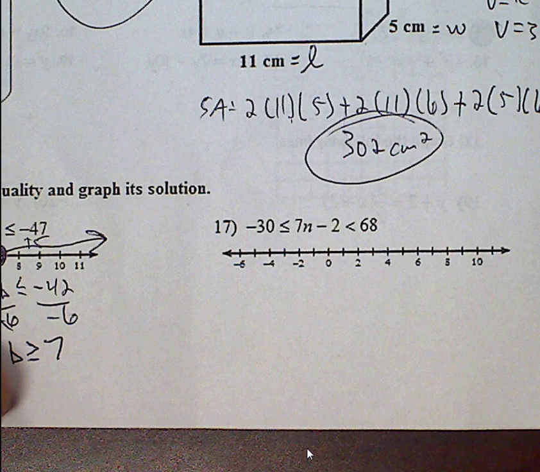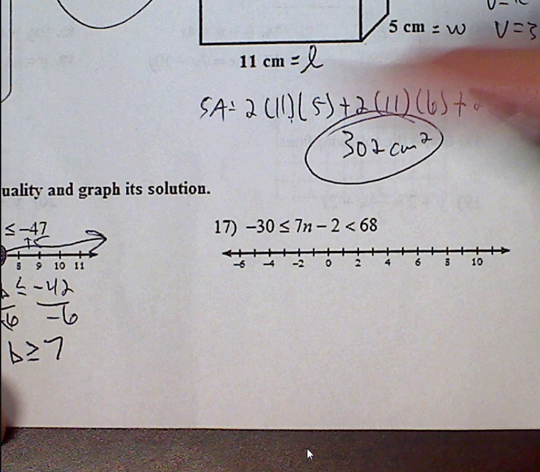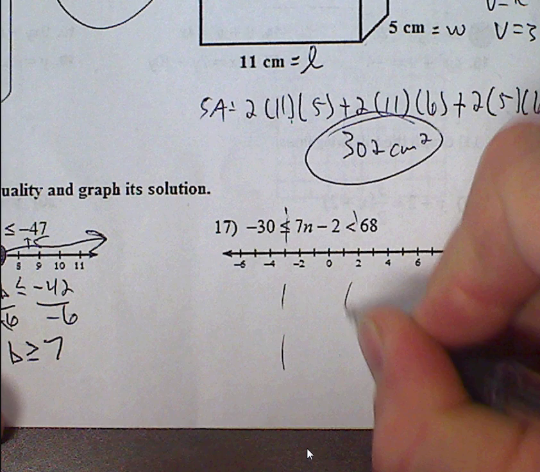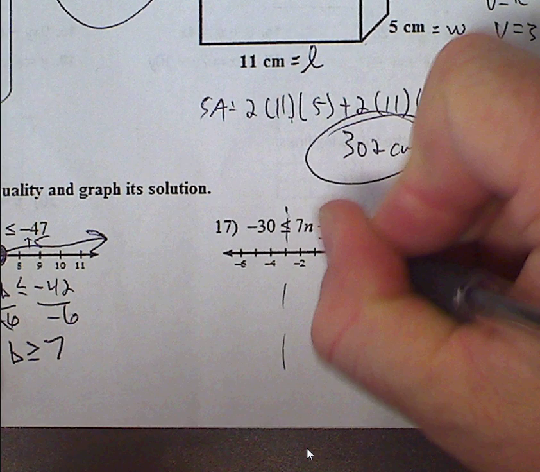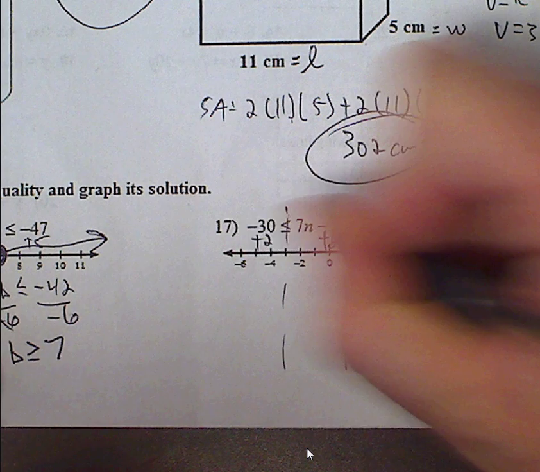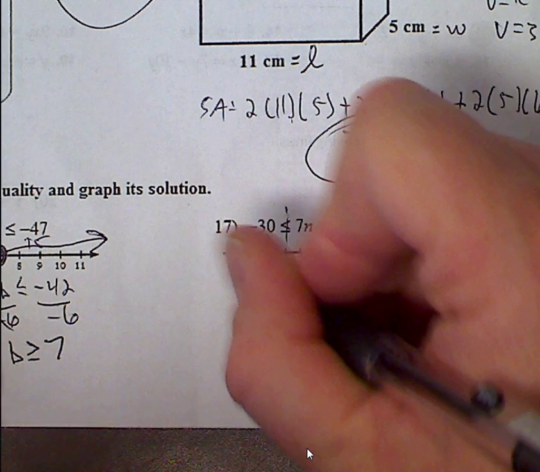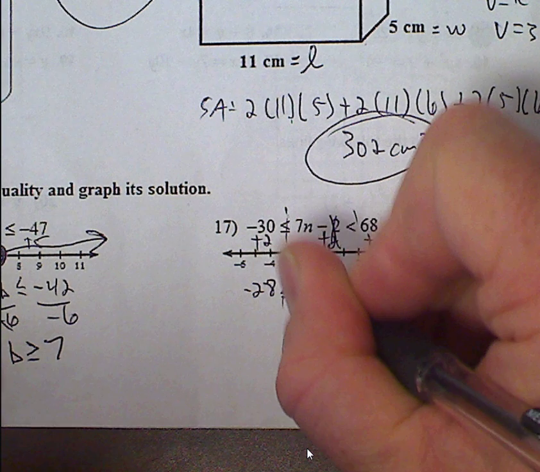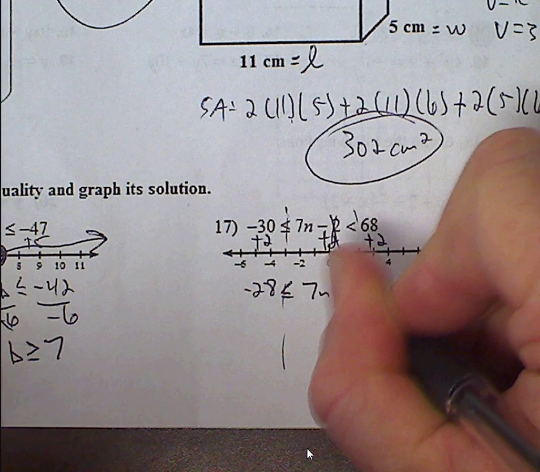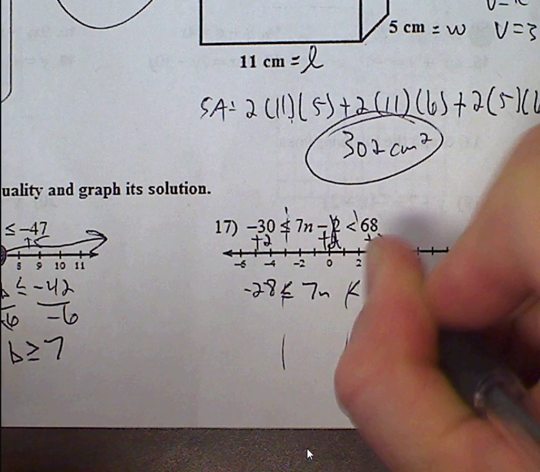Here we go. The next one. I have 2 inequalities, which means whatever I do on the inside, I do on both sides. So if I add 2 on the inside, I'm going to add 2 on either end. This gives me negative 28 less than or equal to 7n, and then less than 70.